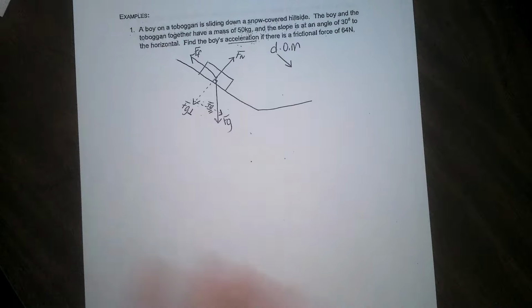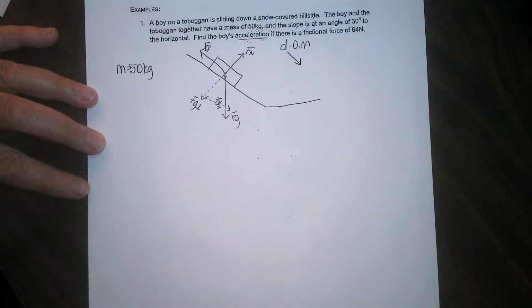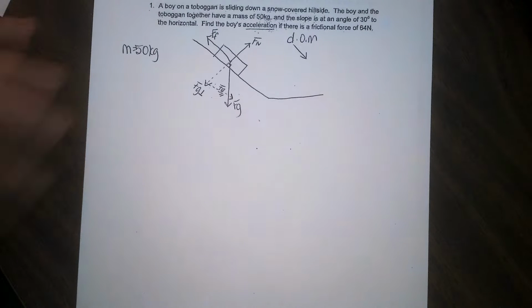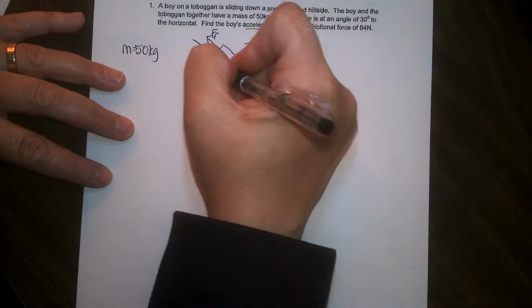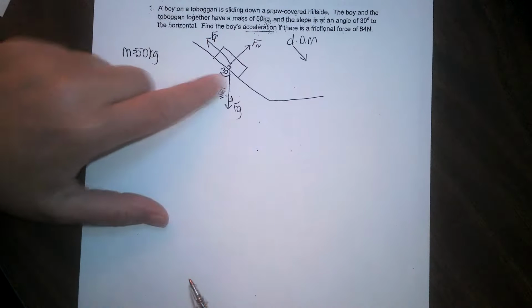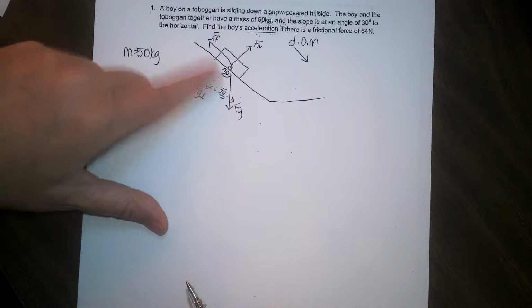Okay, we've identified all of those pieces. Now let's go back to the question and identify the numbers and where they go. We have a mass of 50 kilograms. And the slope is at an angle of 30 degrees to the horizontal, which means that this angle here is 30 degrees, because here's the horizontal surface and it's 30 degrees to this.